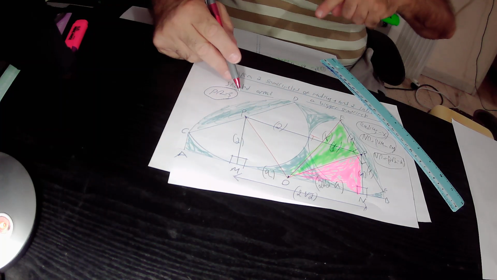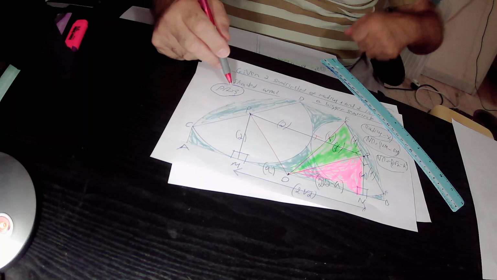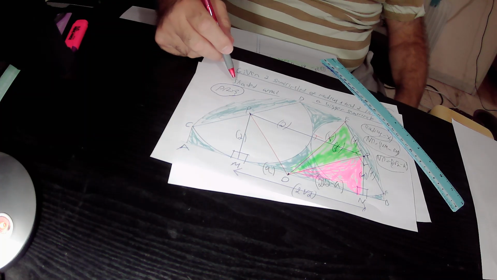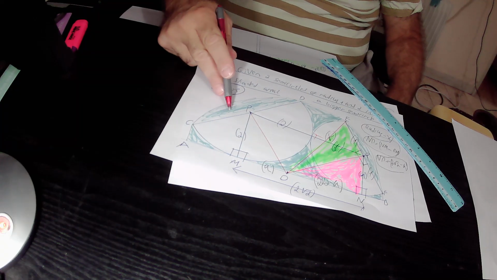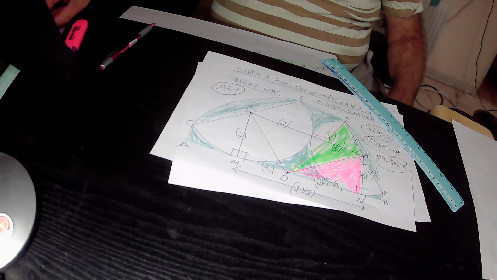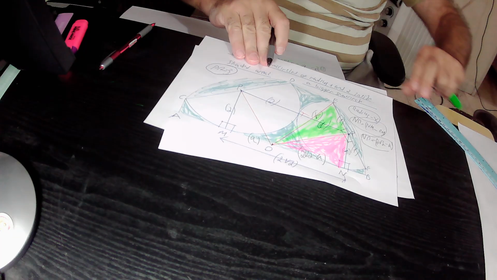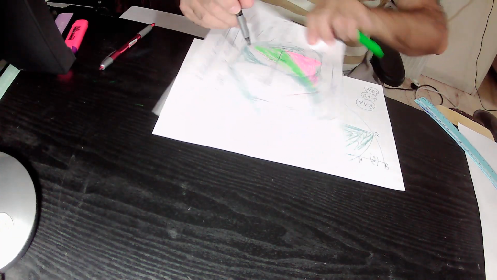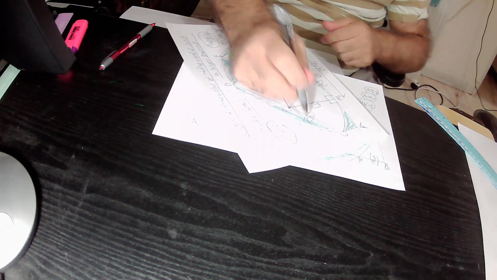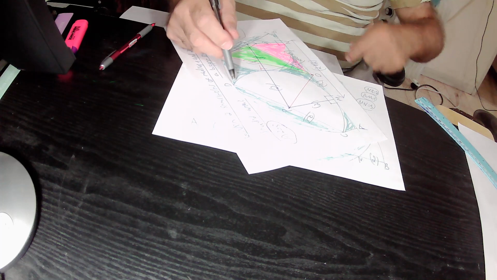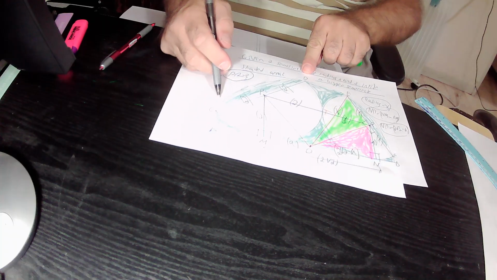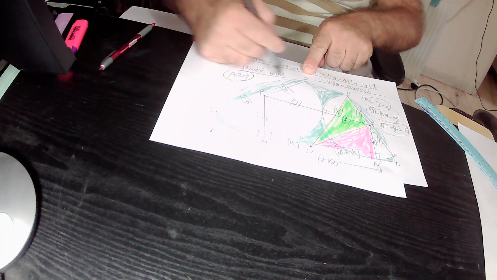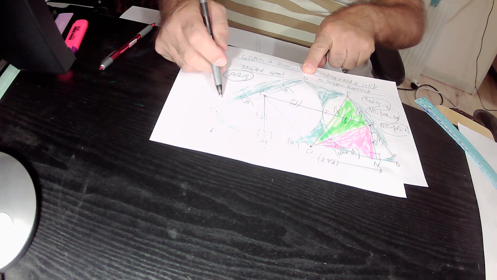Point P is the center of this semicircle. So PC is the radius of this semicircle. This equals 2. Likewise, PD is also the radius of this semicircle. This equals 2. So CD is the diameter of this semicircle. The diameter CD equals 4.